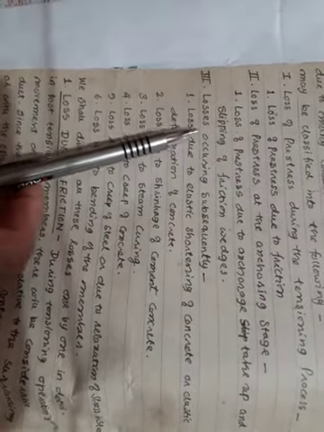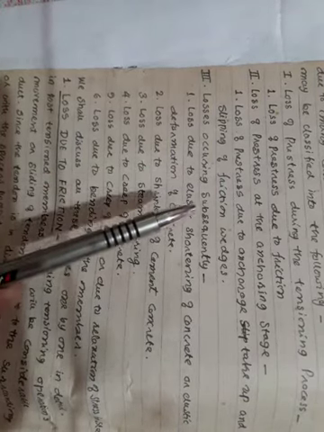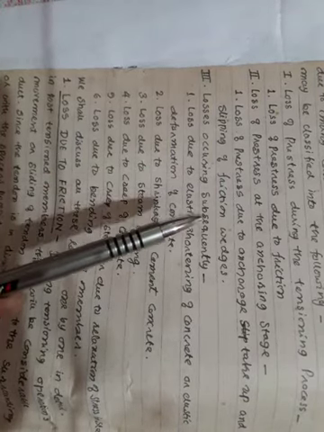And the last is the loss occurring subsequently: as time passes after you have anchored the cables to the beam, some of the losses will occur.